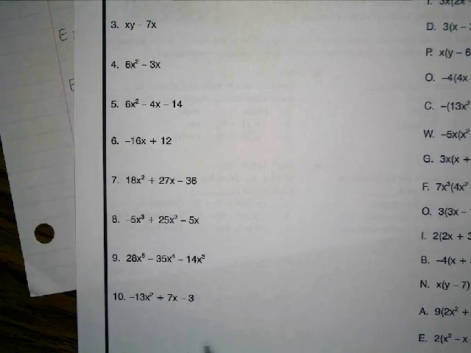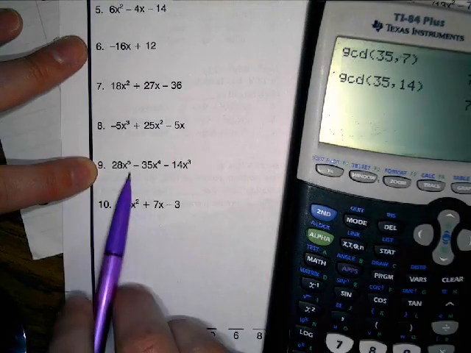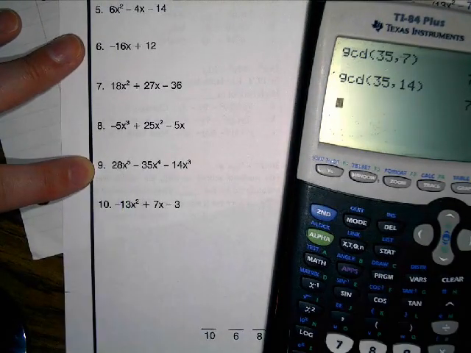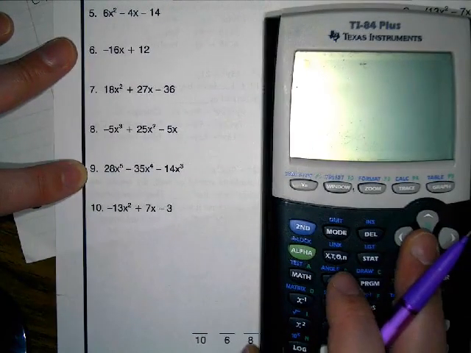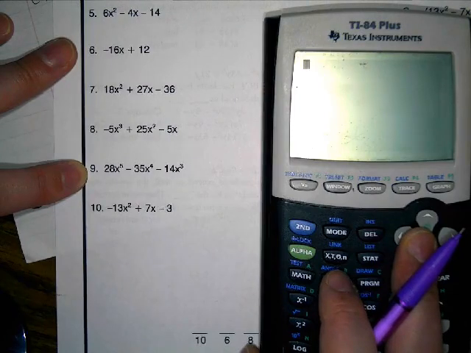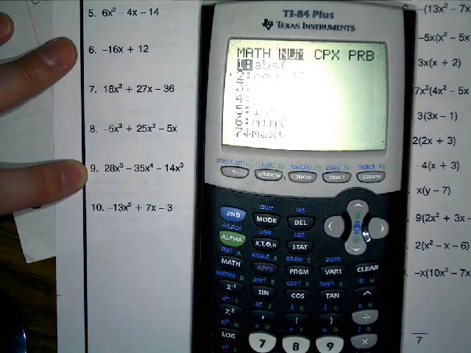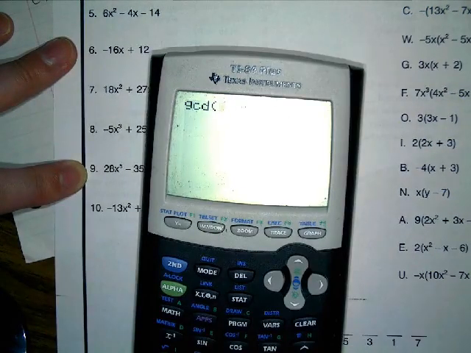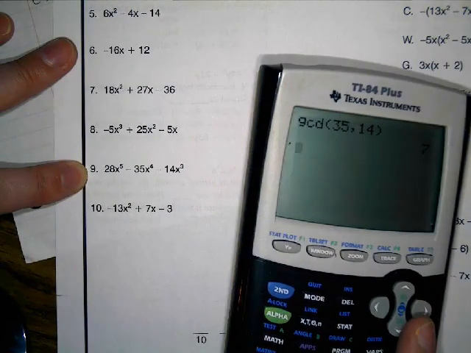Okay, number 9. So if we look at number 9, which two numbers do you guys want to plug into the calculator to see what they have in common? 35 and 14. Okay, so I'm going to hit the math button, go over to number 9, plug in 35 and 14. They have 7 in common. Does 28 divide by 7? Yep, okay, so let's take out a 7.